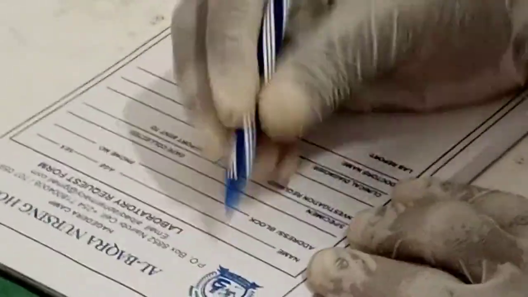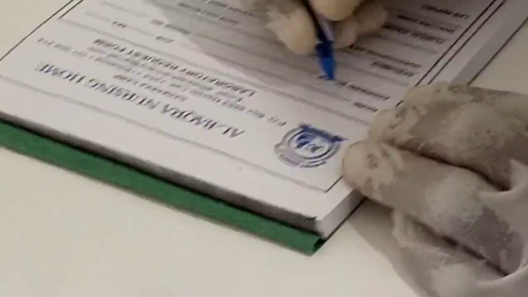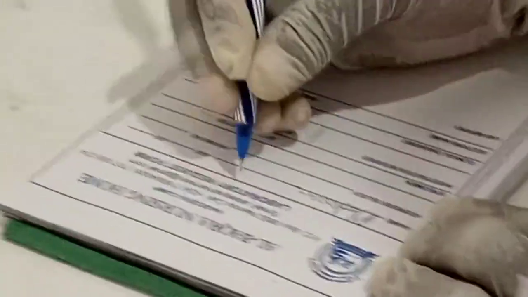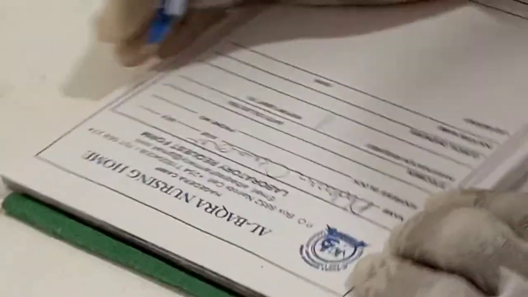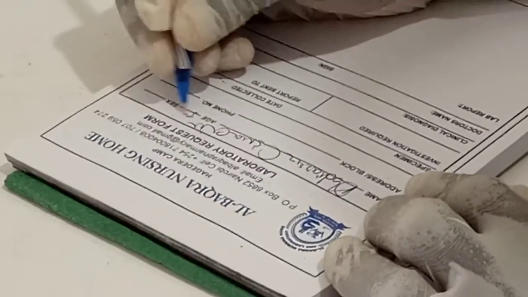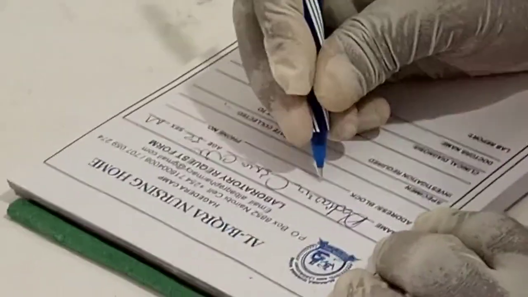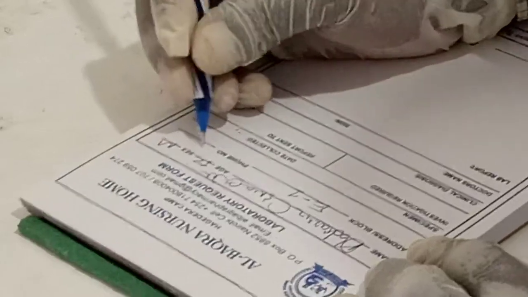First we have to write the patient's name, which is Abdulaziz Osman Noor. Here is the patient's age, 32. Here is the sex, which is male. So address or block, E1. Here is the phone of the patient.